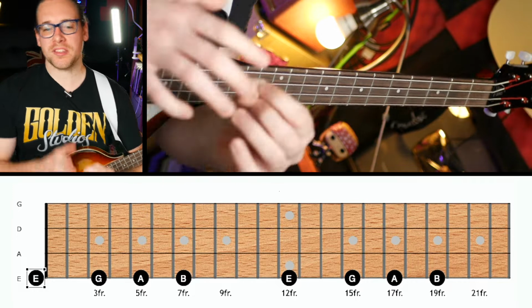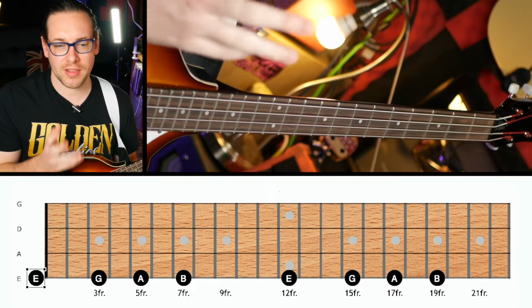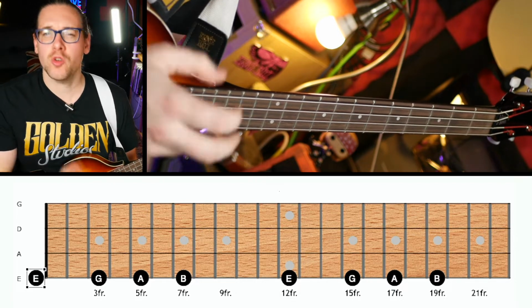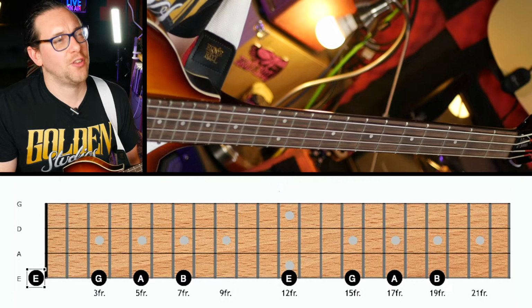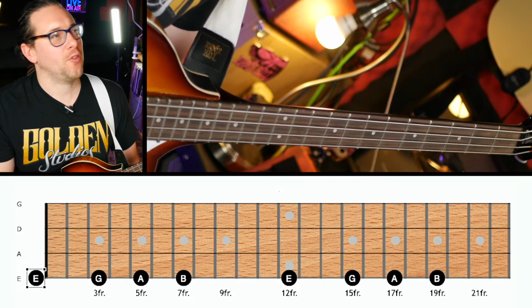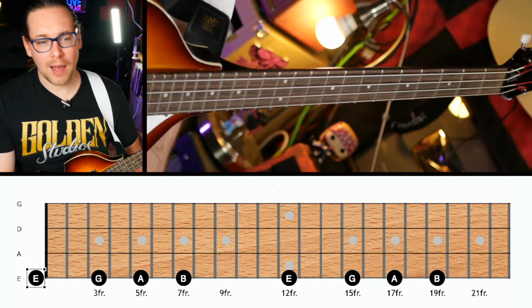And then once you get to know that, that's only 4 notes to learn, spend a week or 2 doing that until you can just, even without picking up the bass, you can go 3rd fret G, 5th fret is A, 7th fret is B, 12th is E. And then you can start filling in more gaps.